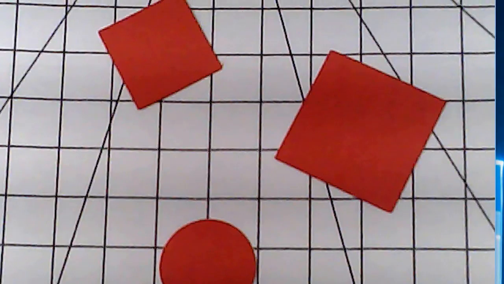Now, here's the problem that we're going to solve. In Robotics 1, we learned how to get an image where the red objects would show up bright and the background would show up dark. But we didn't have any way to deal with multiple objects in view at the same time.